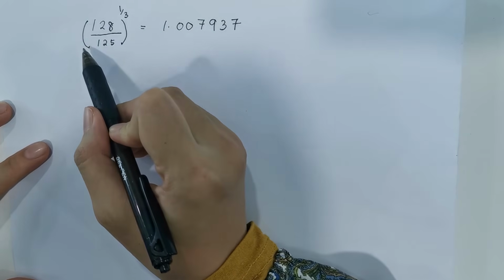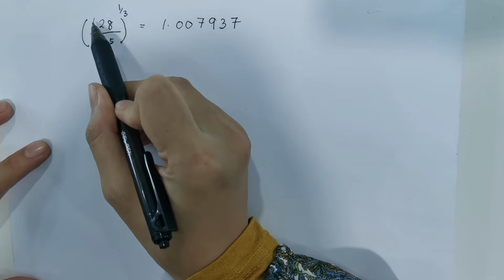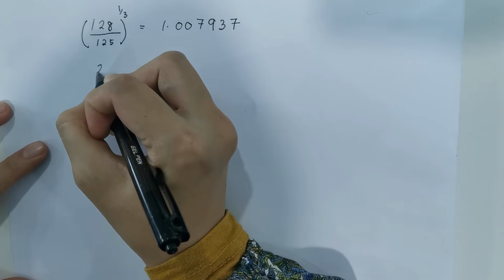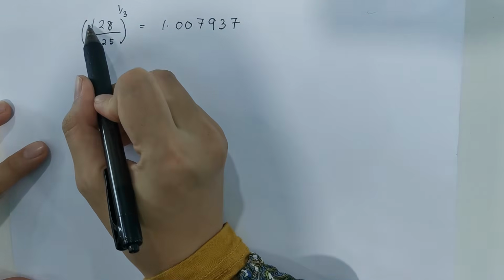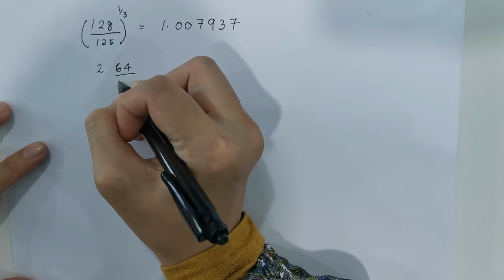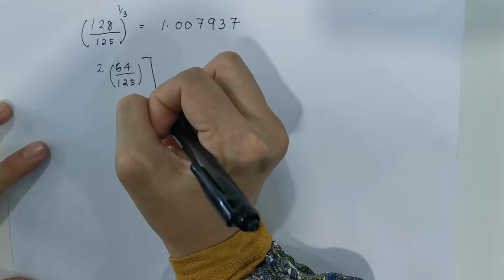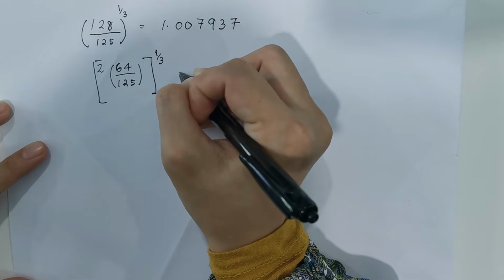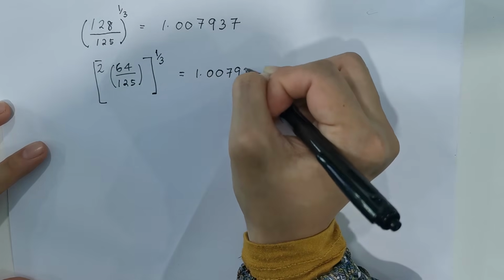The question asks us to find the cube root of 2. So how do we get the 2 from 128 over 125? Obviously we have to factorize out 2. That means 2 times something will be 128, which is 64. So 2 times 64 over 125, put a square bracket here, everything to the power of 1/3 equals 1.007937.